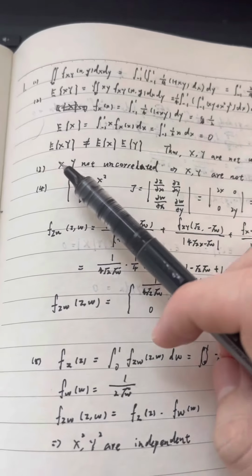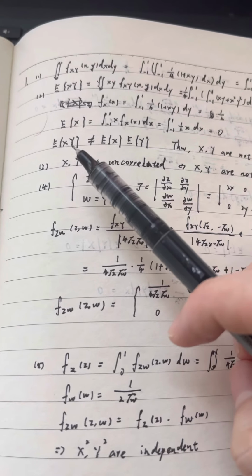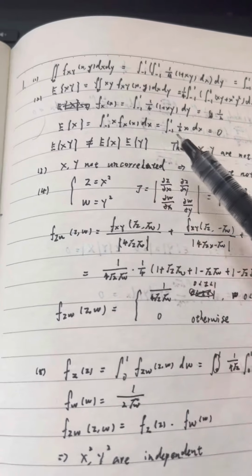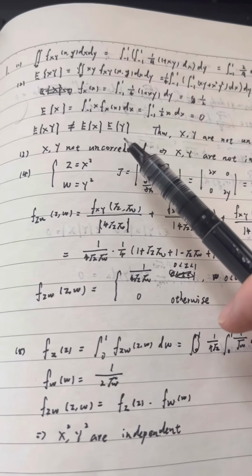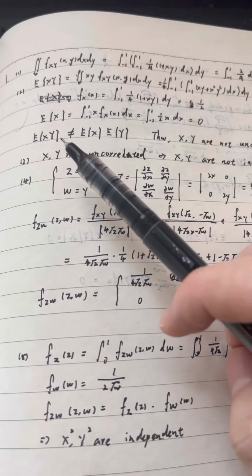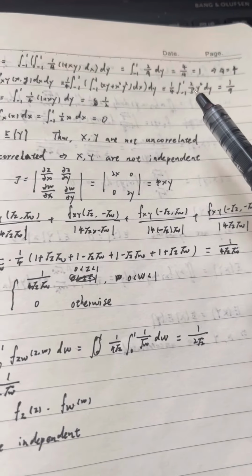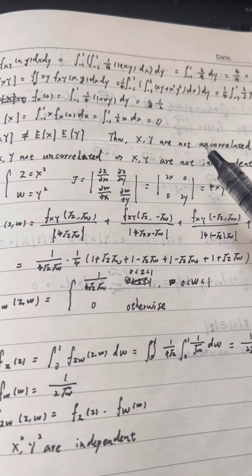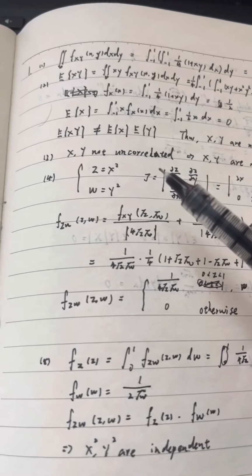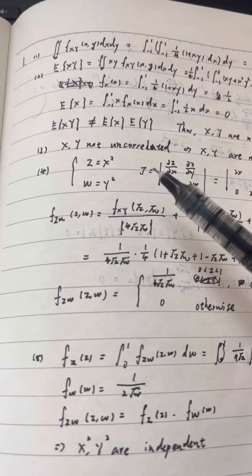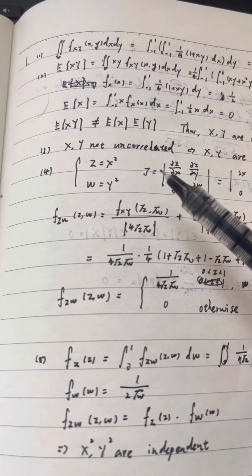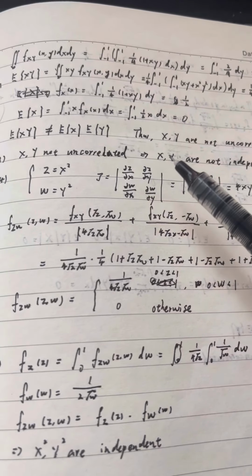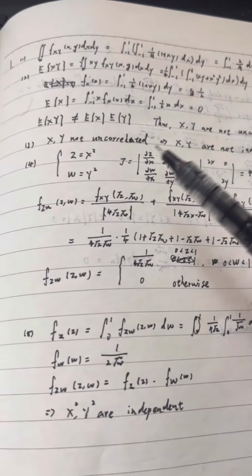Anyways, 0. So E[XY] is not equal to E[X]E[Y] because E[X] equals 0. Actually, E[Y] also equals 0, but we don't need to calculate it anymore because E[XY] is not 0. So we know that X and Y are not uncorrelated. And for the third subproblem, they ask us to find if X and Y are independent or not. Because X and Y are correlated, definitely they are not independent.